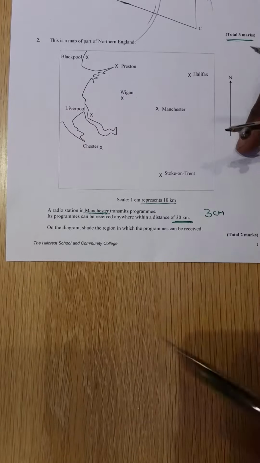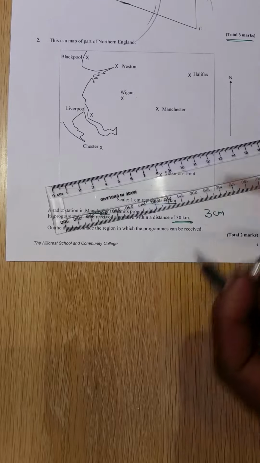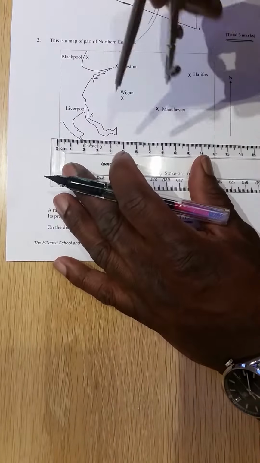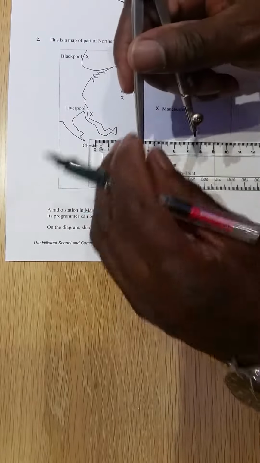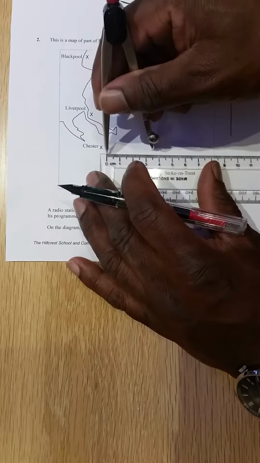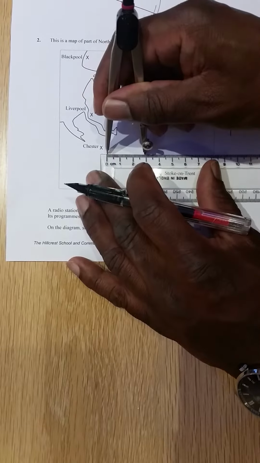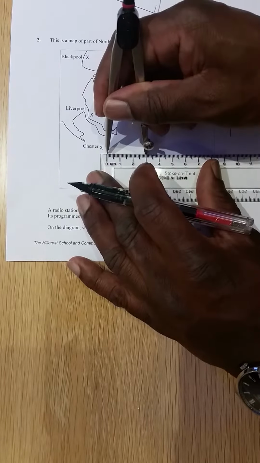So we go to Manchester, which is there, and we need to have 3 centimetres on our diagram. Okay, that's 3 centimetres.